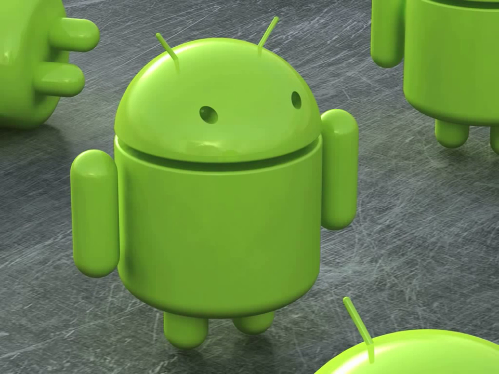So what is this Open Handset Alliance? Of course, it's Google, but it's more than Google. There's 40 plus companies involved.